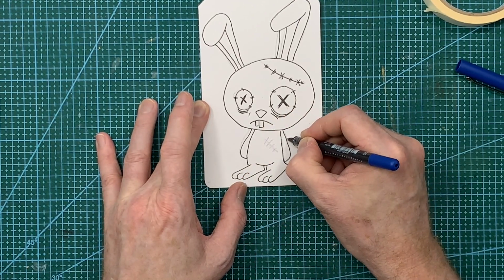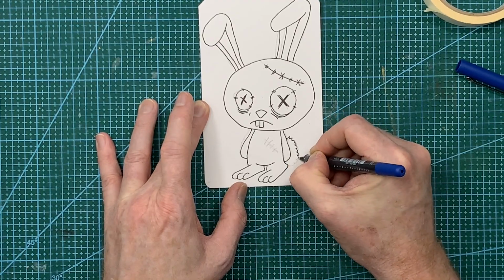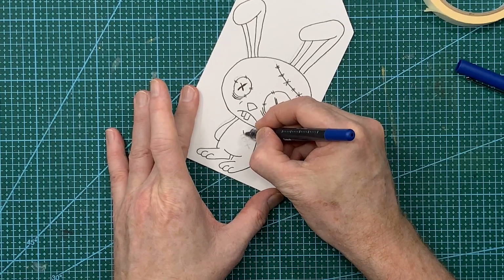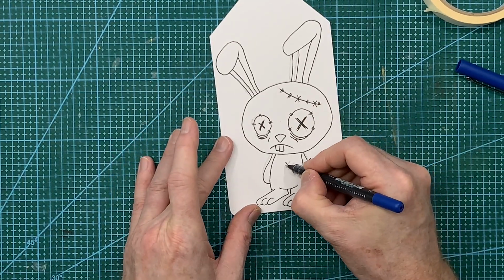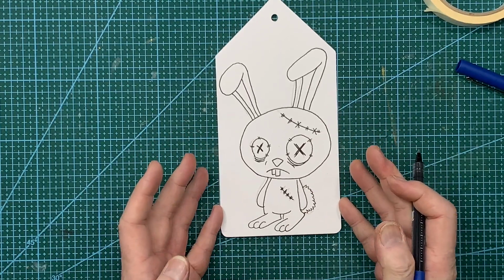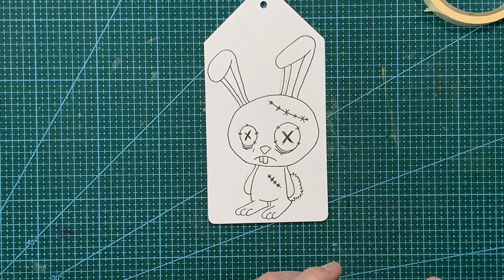And then the bunny tail. And then we can add on a little stitchy scar just on the chest there, like that. There we go. So that's my little drawing.